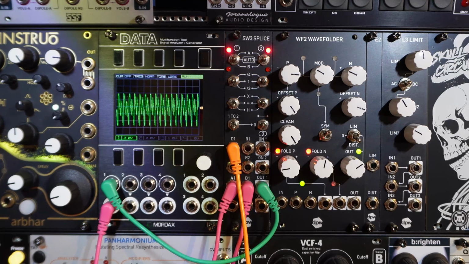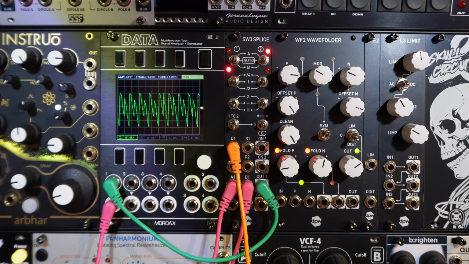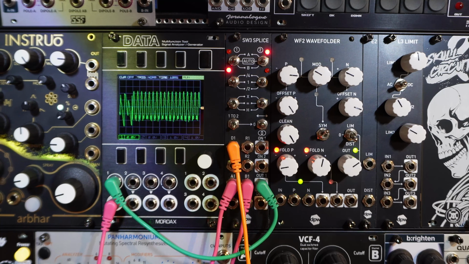And of course it's possible to have it, say, switch randomly every 16th note as well, so you get a bit more movement.